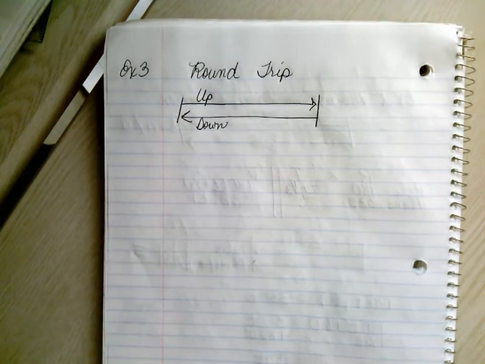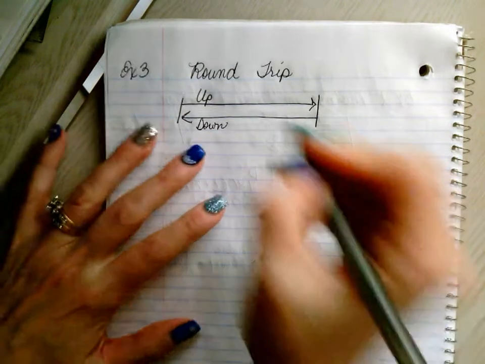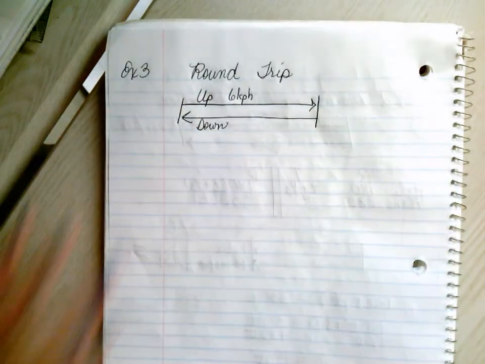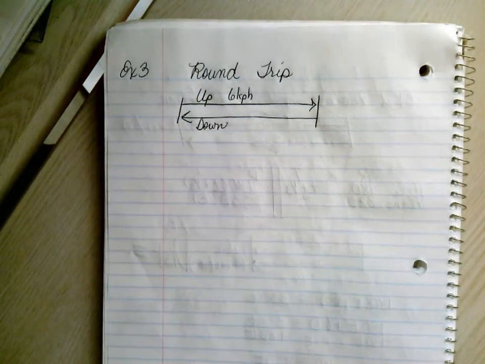So, what do they tell us? A ski lift carried Maria up a slope at a rate of 6 kph, and she skied back down right underneath the lift, parallel to. Okay, that way we know that it's the same distance. Up, down, like going upstairs or downstairs.